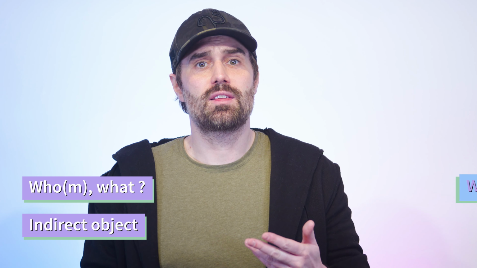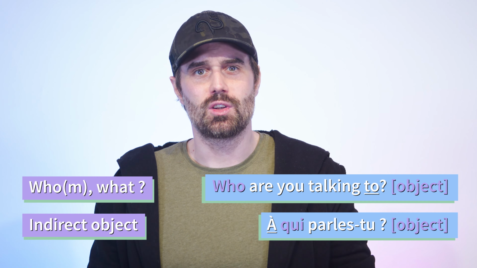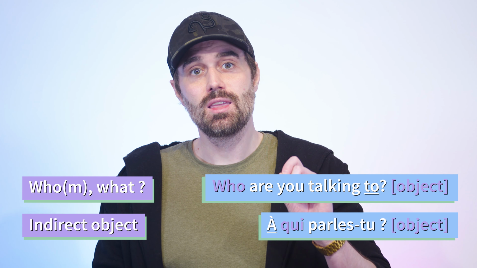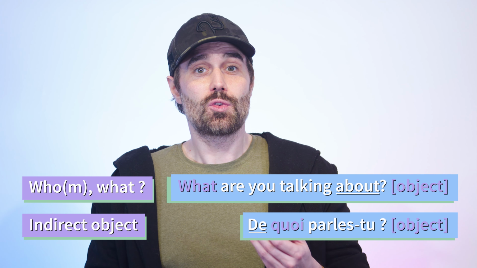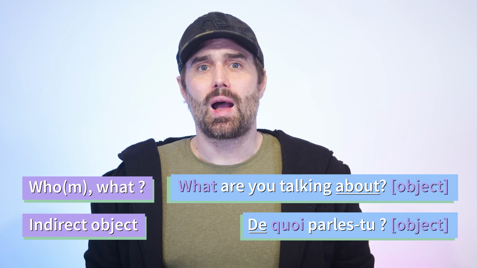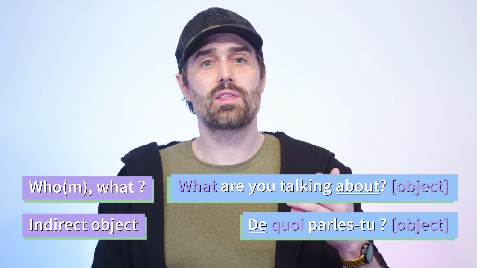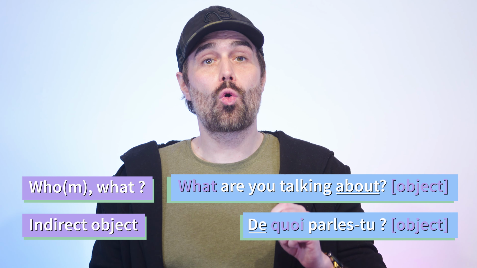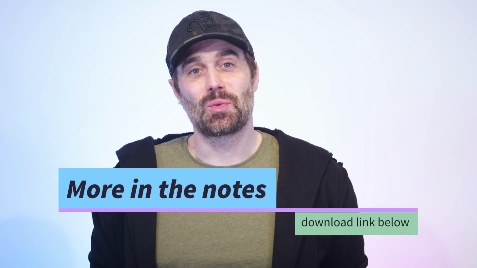This means that our sentence, who are you talking to, using the verb parler with the preposition à, as we have seen in a previous lesson, will be à qui parles-tu? Same goes for our sentence, what are you talking about? Except we use the word quoi rather than qui. We have seen in a previous lesson that the verb parler with the preposition de means to talk about something. Therefore, our sentence, what are you talking about, will be de quoi parles-tu? Alright, I know this one was a bit hard to digest, so remember to go over all these points using the notes to make sure you understand how it works.